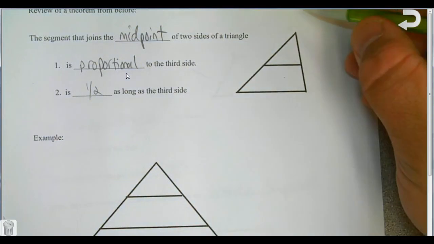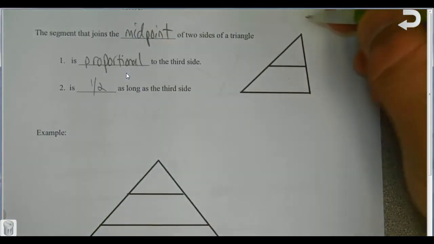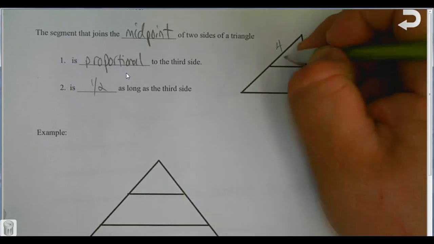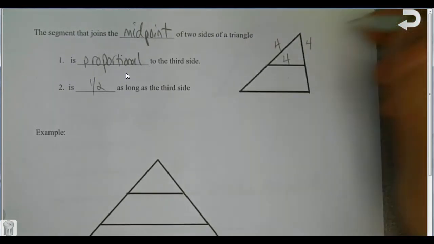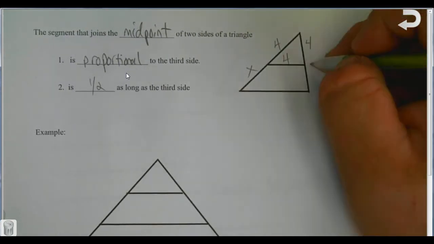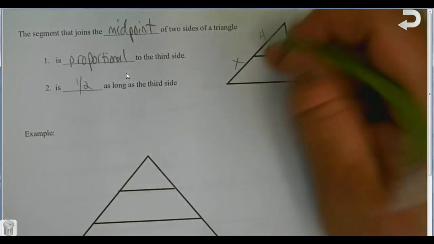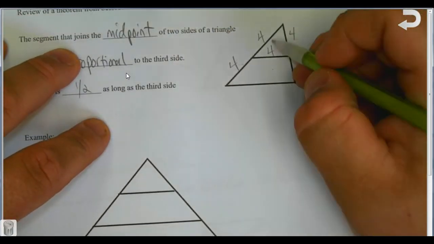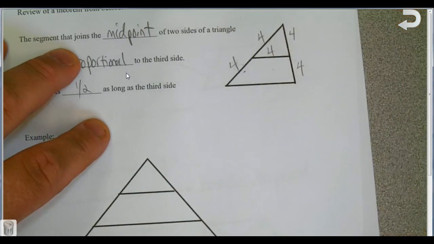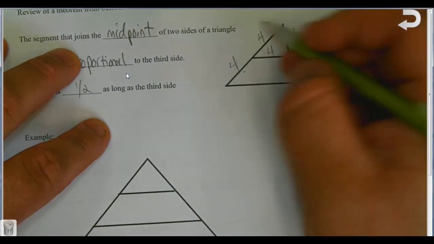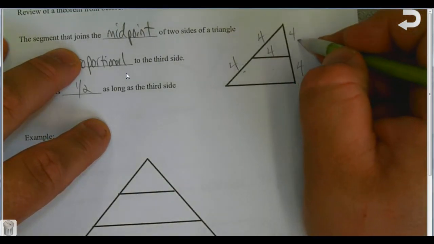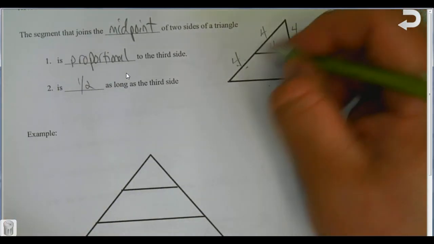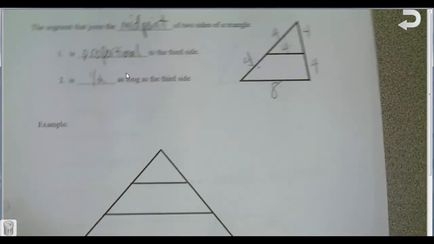So for example, if this is 4 and this is 4 and this is 4, then obviously if this is the midpoint, then both of these have to be 4. So if 4 relates to 4 and 4 relates to 4, then 4 also goes over here and we get a total of 8.